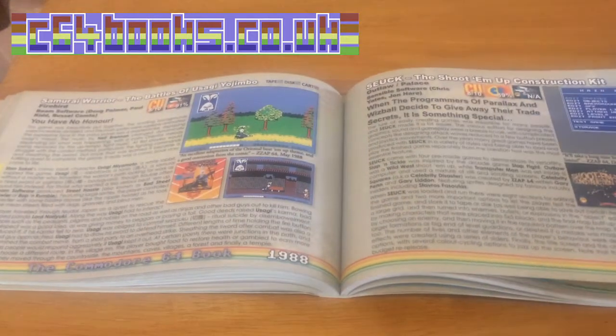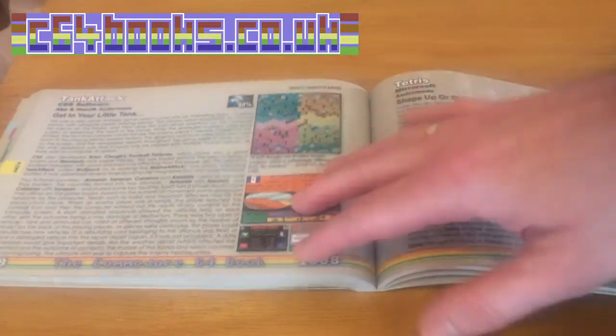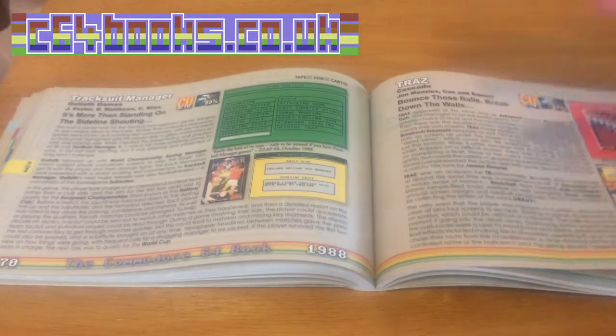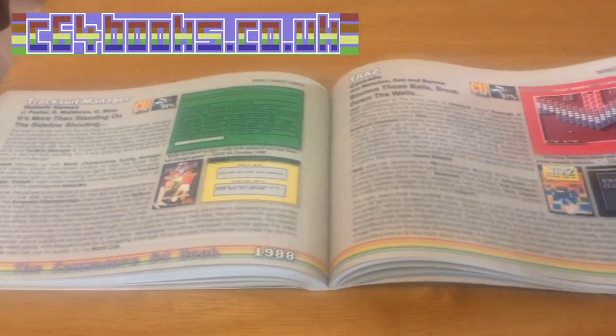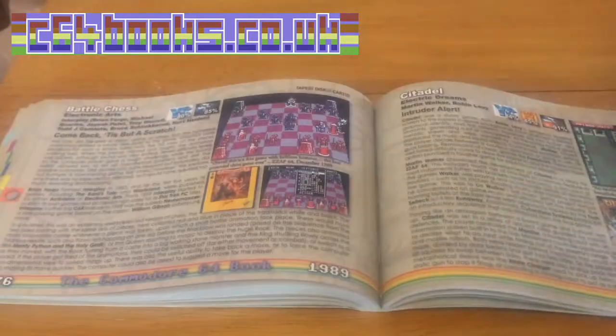Samurai Warrior, Shoot 'em Up Construction Kit, Tank Attack, which is a board game and computer game, Tetris, Tracksuit Manager, my favourite football manager game on the C64, Transformable Arcade Zone, Breakout Style, Wasteland, Zack McCracken and the Alien Mindbenders, Zybex, superb budget shoot 'em up for the time.